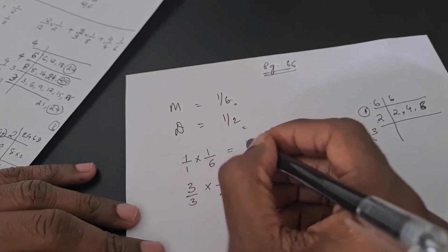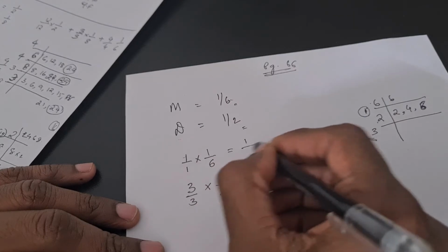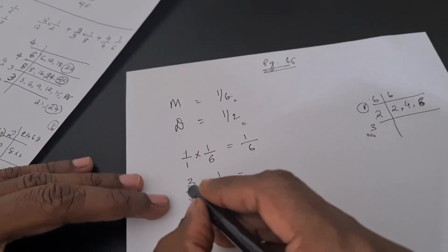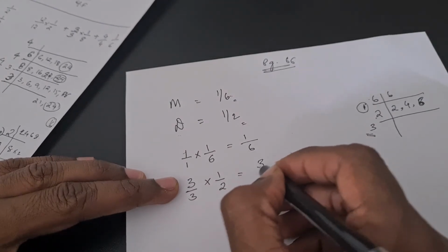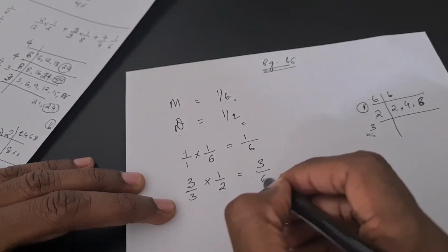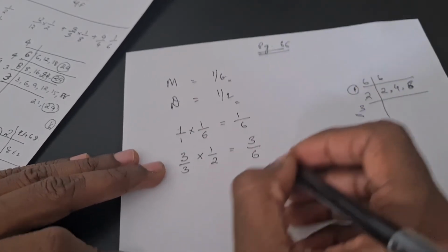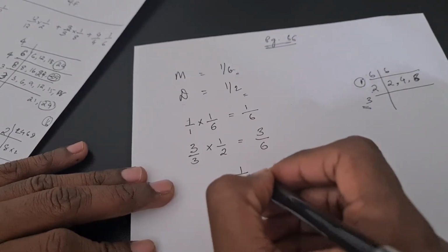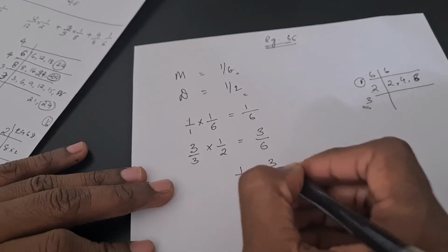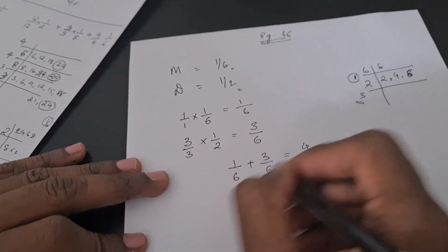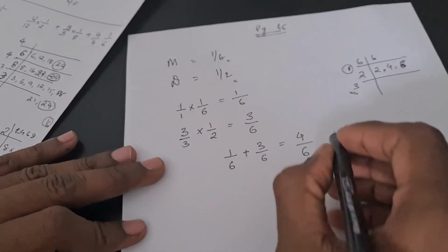So 1 into 1 is 1. 6 into 1 is 6. 3 into 1 is 3. 3 twos are 6. Now that I have the same denominator, I can add them up. 1 by 6 plus 3 by 6. What do I get? 3 plus 1, 4 by 6. So this is what you have.